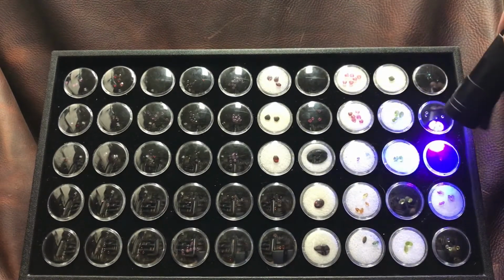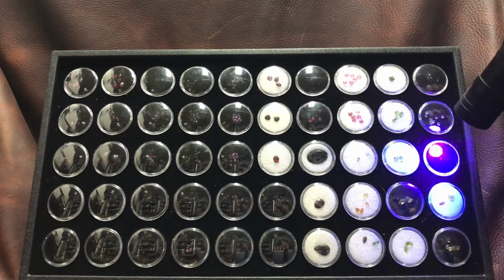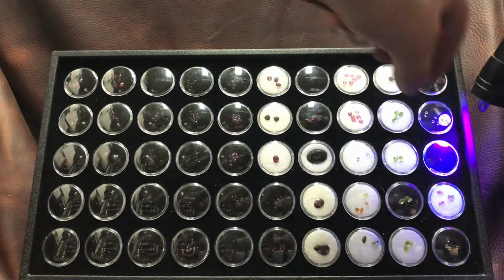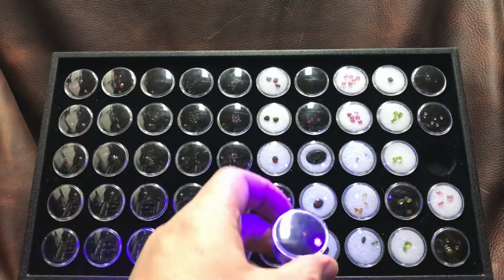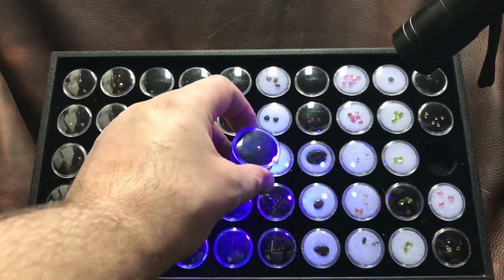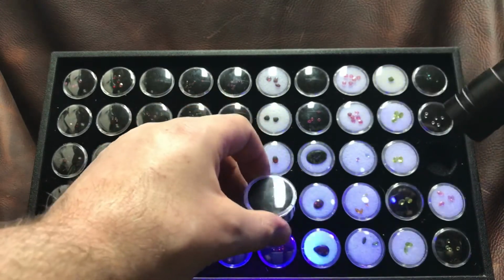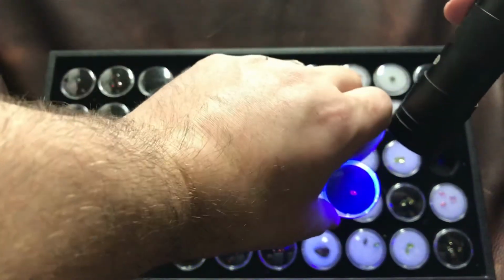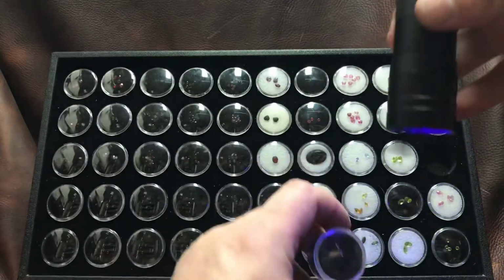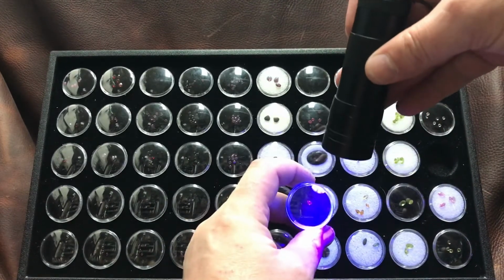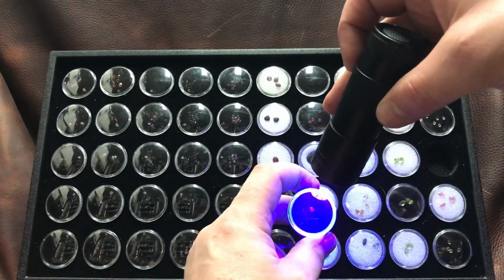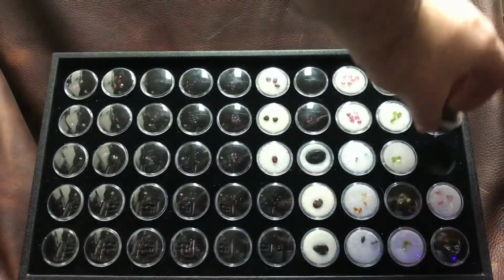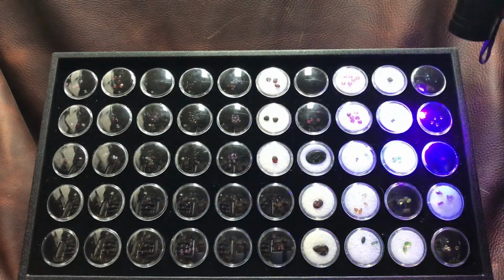This guy, however, see how he fluoresces a little bit more red than some of the others? Let's see if I can bring him closer. UV is hard to film on camera, so forgive me. There's a good possibility that that one's a ruby, just because of the strong reaction to the UV light. It turns almost blood red. You kind of see that there. All right, so there's one ruby. We're going to keep on going.